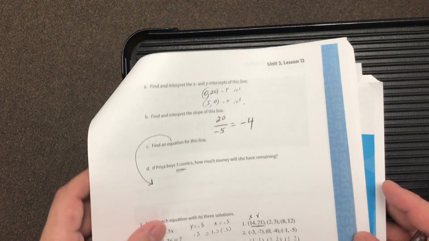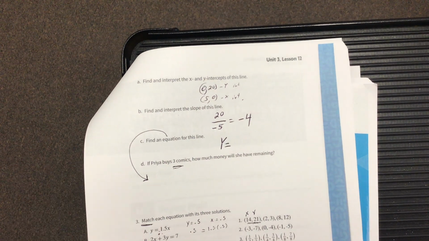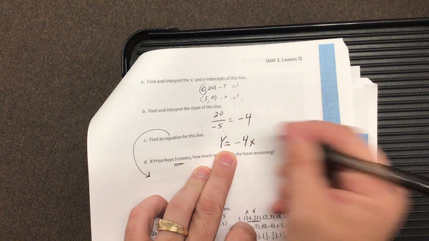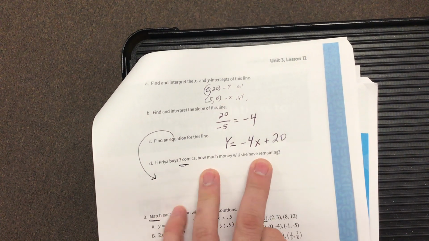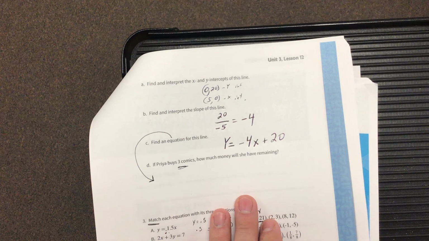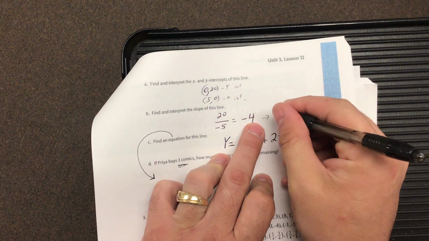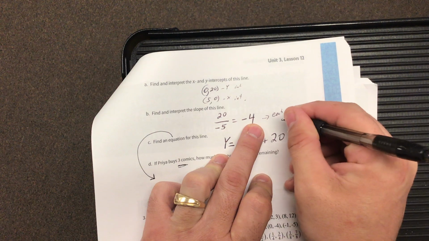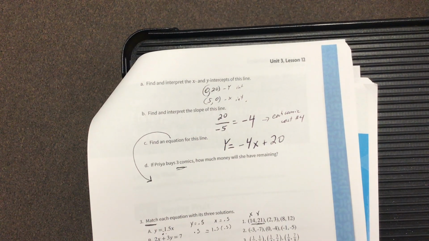C, find an equation of the line. All right. Y equals, what's my slope? You just found it. -4x plus 20. Actually, we did not finish B. It does say interpret what that means. She has $4 less every comic she buys. Yeah, so it looks like each comic costs $4. $4 less every one you buy.